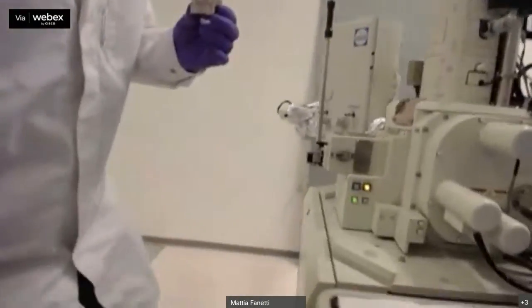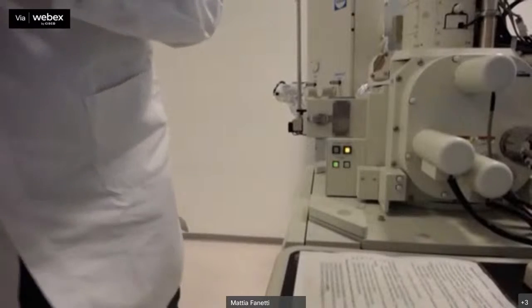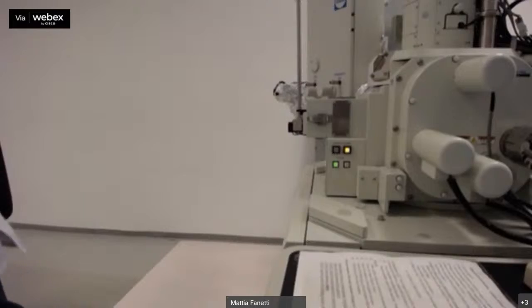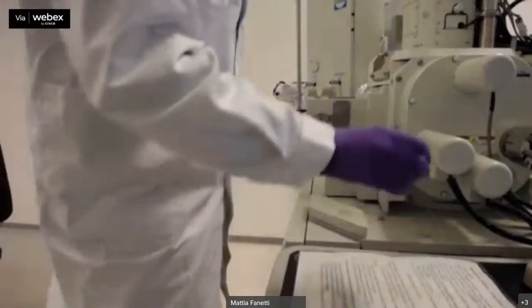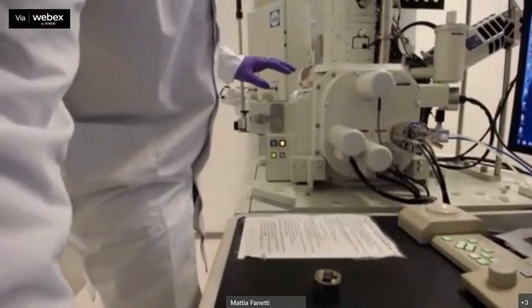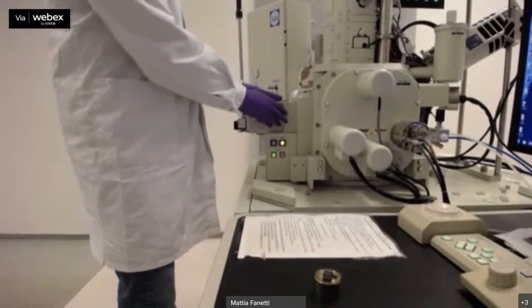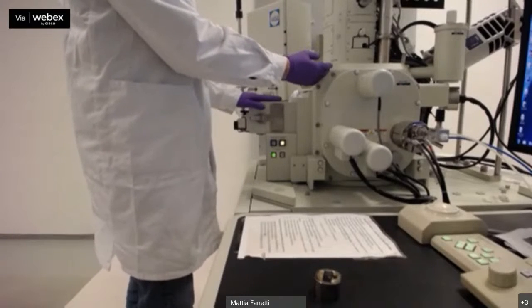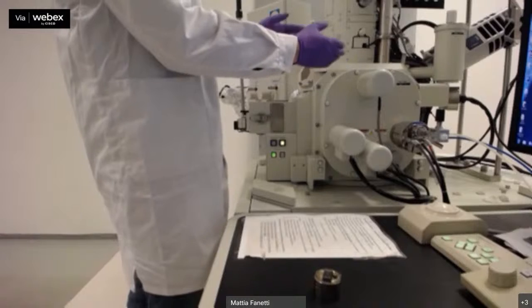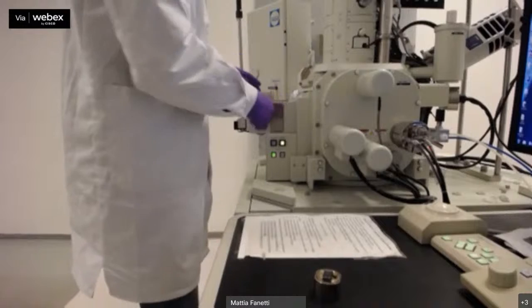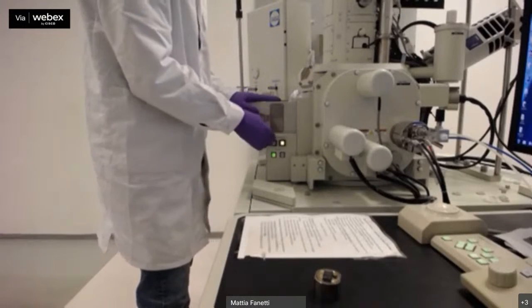Let's go here. Okay, this is my sample. Now, this is the load lock. This is a compensation chamber so that to insert something in the vacuum, I will not have to vent all the system, which is not convenient because then it takes a long time to recover the vacuum. I will only vent this small part. Okay.